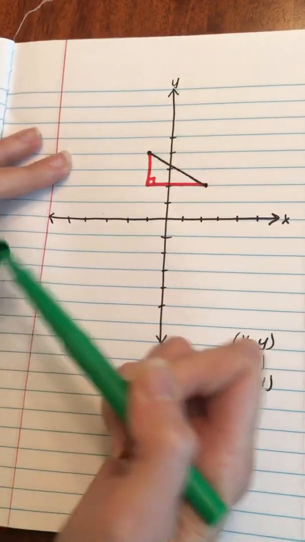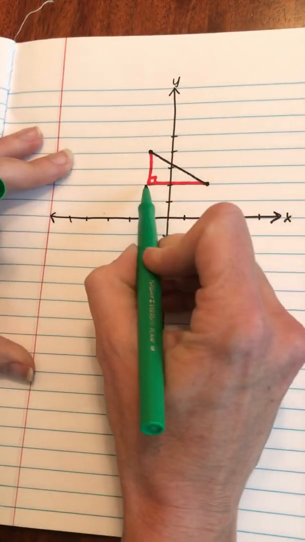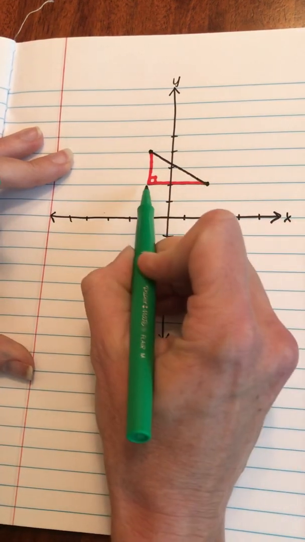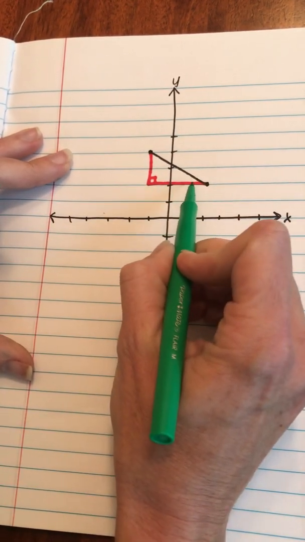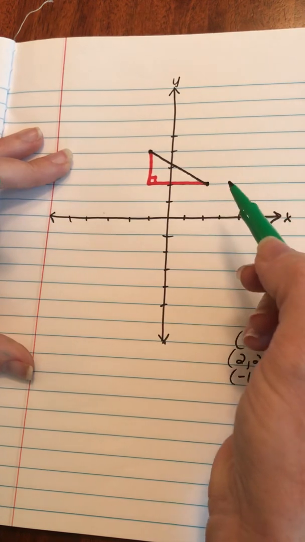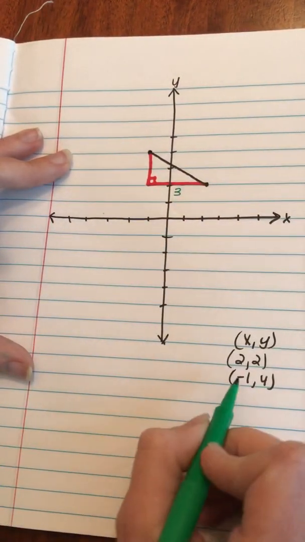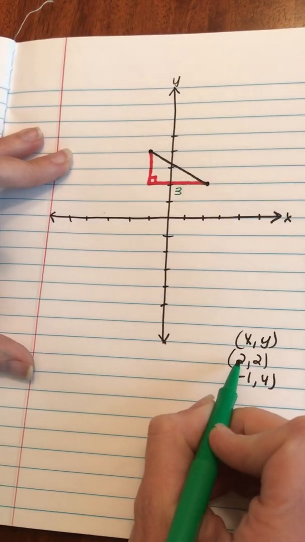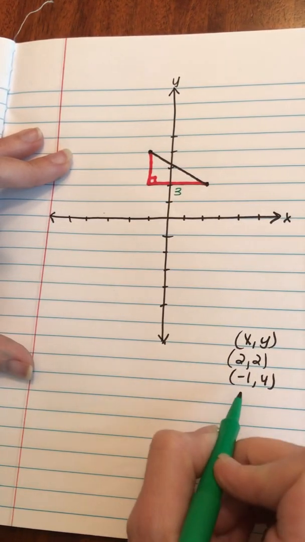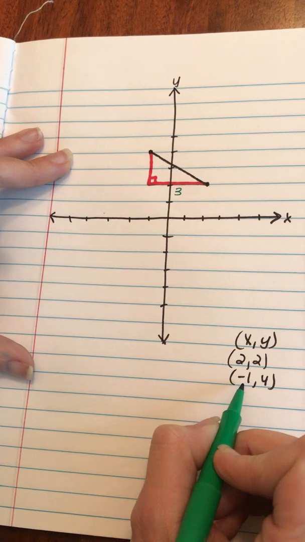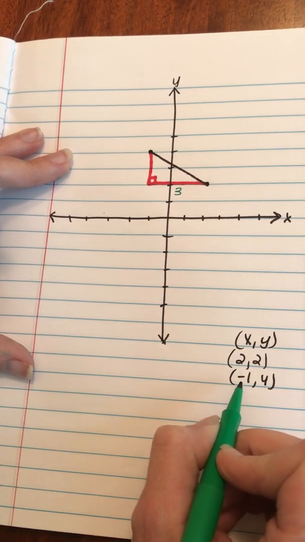So if I count from here to here, I'm going 1, 2, 3 spaces. So this is 3 units long. And I can confirm that by looking at these. If I start at positive 2 and run all the way back to negative 1, that would be a difference or a distance of 3.